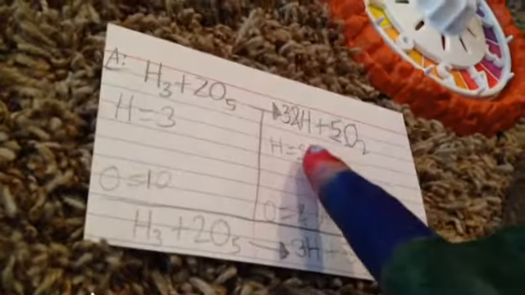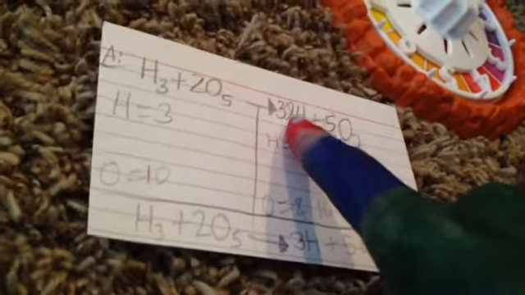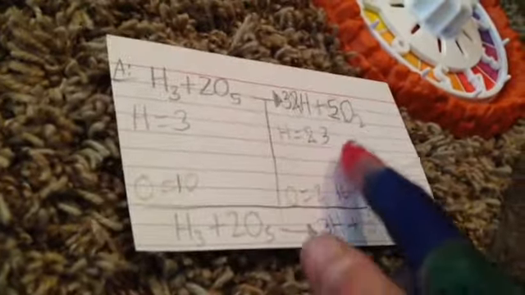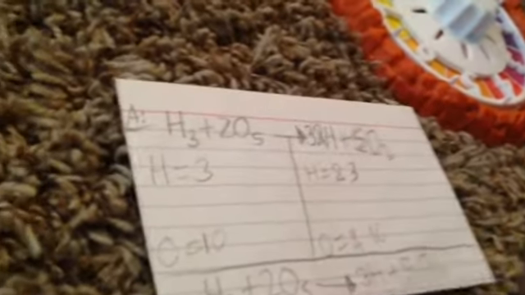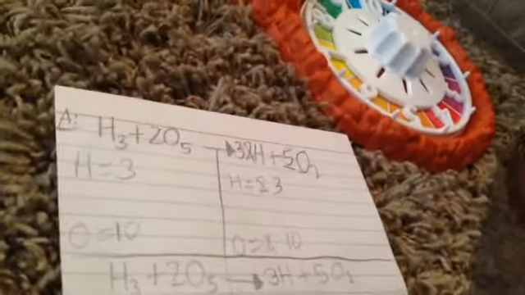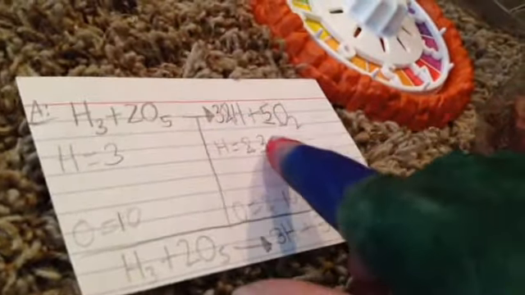And then he did the same thing over here, and he put 2, which is very good because that's what the coefficient says. And then he put 10. My bad. He put 2 because that's what the subscript says. And then what he did was he made them balanced by changing the coefficient, which is the only thing that you can change. So he changed this coefficient from a 2 to a 3, which makes this hydrogen 3.